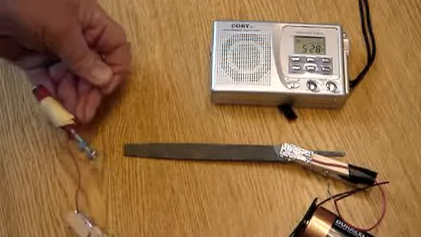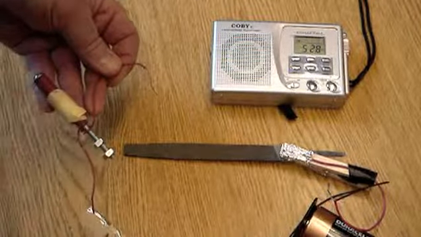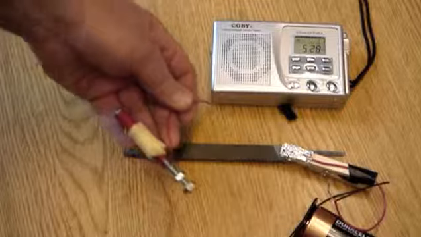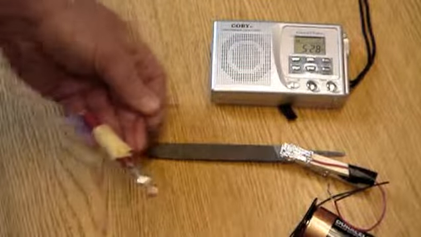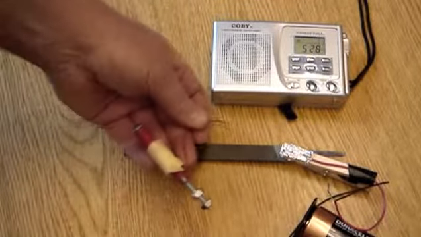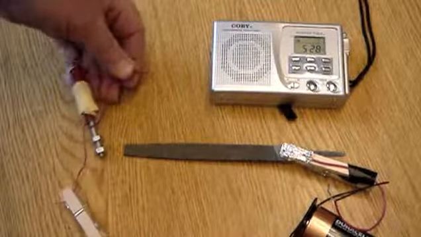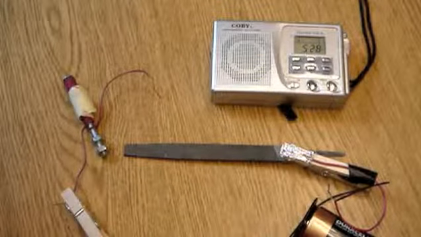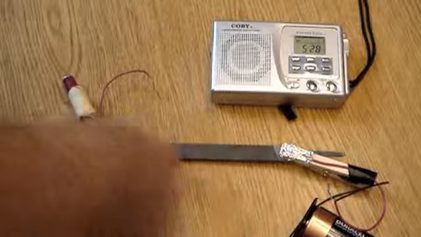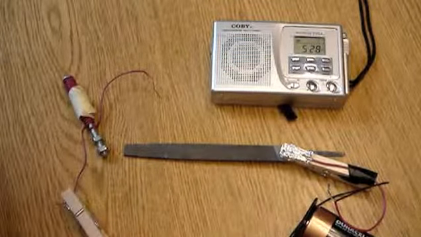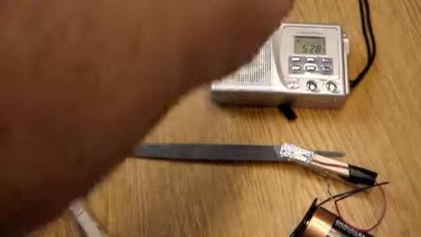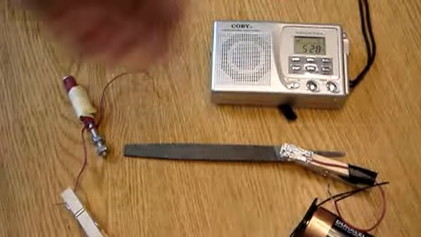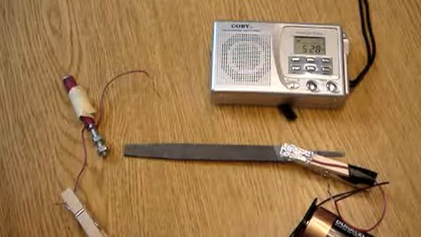You can also use something as simple as copper wire wrapped around a bolt. Here again we have a small amount of electromagnetic field created, spark generated because of the back EMF, and you hear that spark, you hear that radio frequency generated from that spark across the radio frequency.